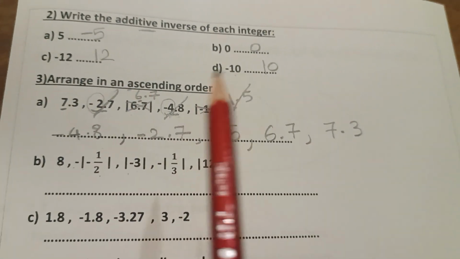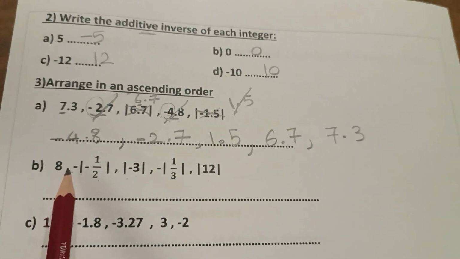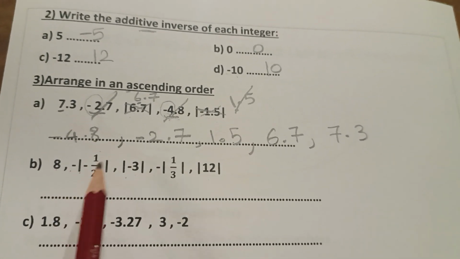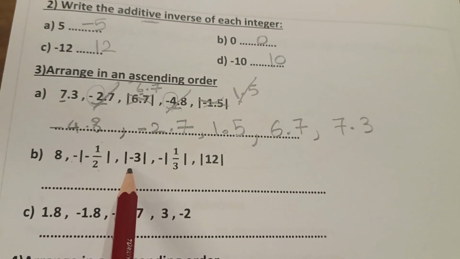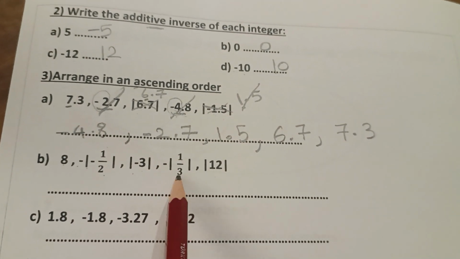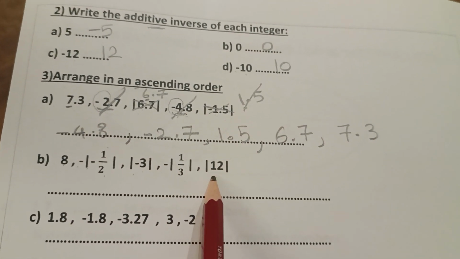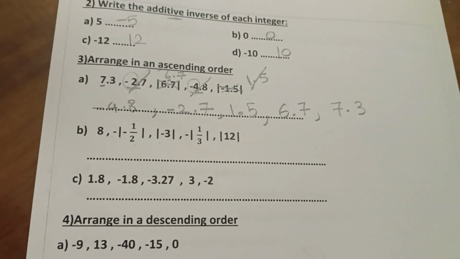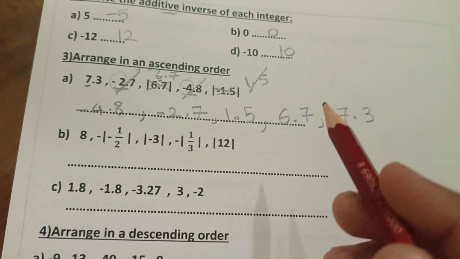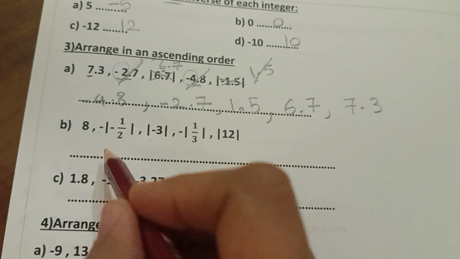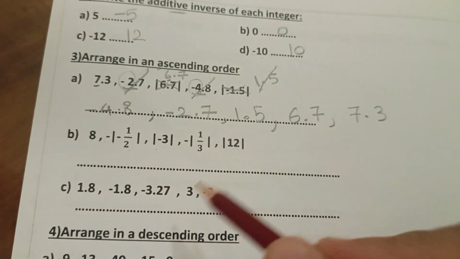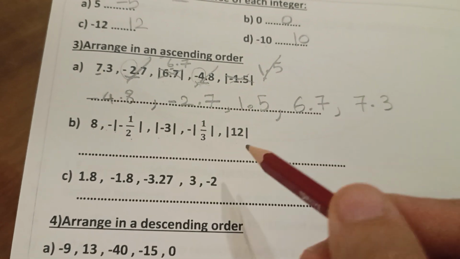Arrange in an ascending order. Letter B: 8, negative absolute value of negative 1/2, absolute value of negative 3, negative absolute value of 1/3, and absolute value of 12. First, I have to get all the values out of the absolute value, then read the question again.